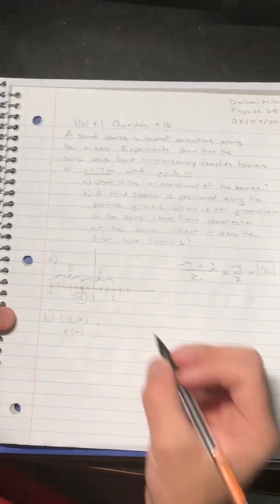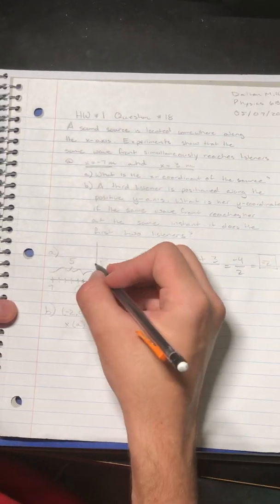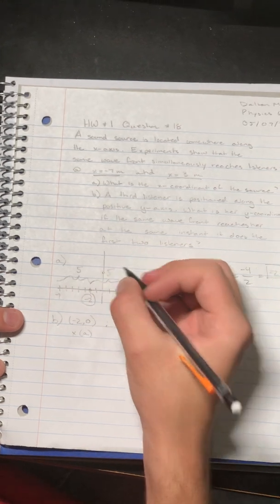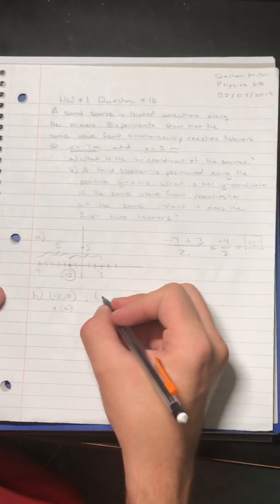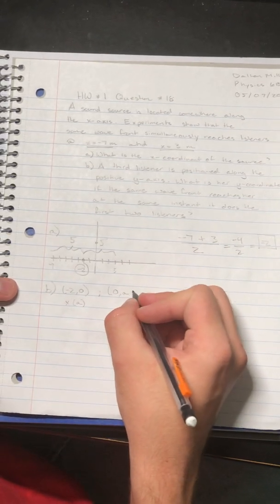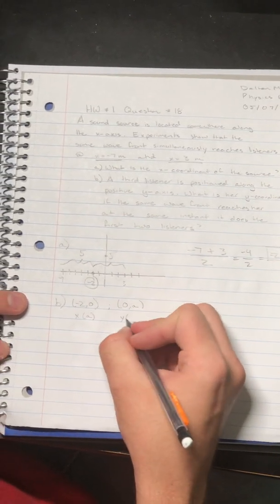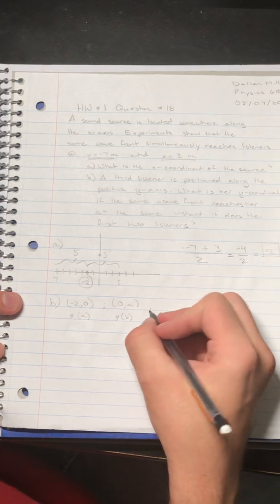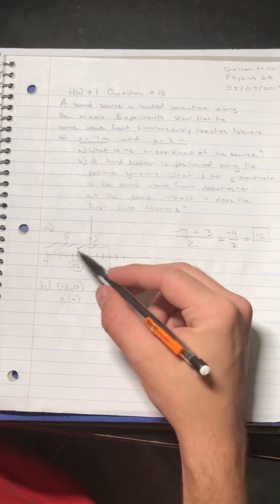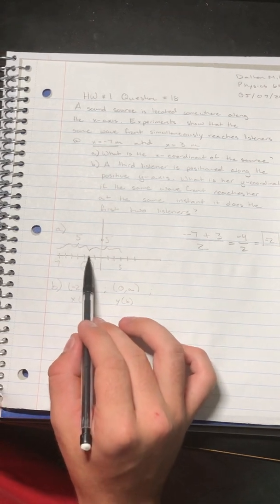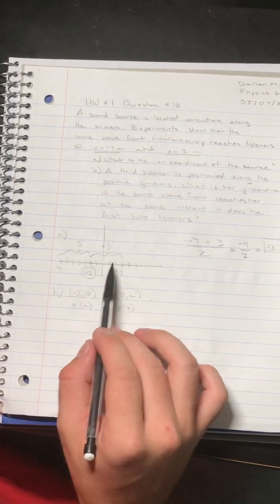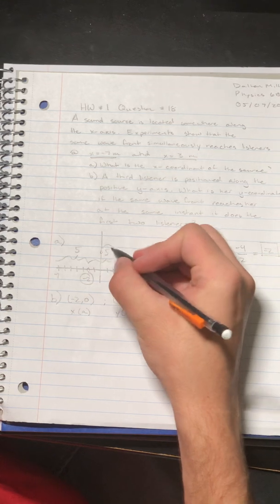And we can use the position that needs to be found, which would be the y-coordinate, for the third listener. We can state that as 0, A, because it's unknown. B. Lastly, the distance between these two is the same as the distance from the source to the first two listeners, which we found to be 5.